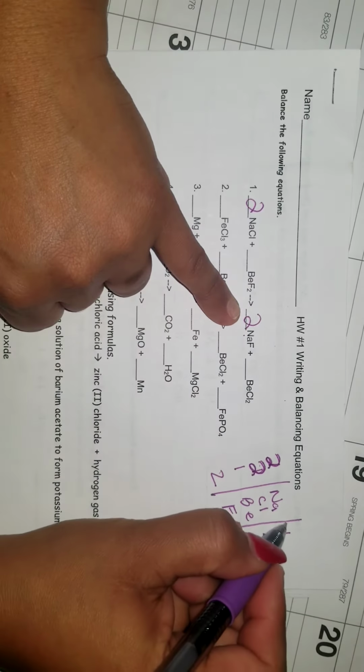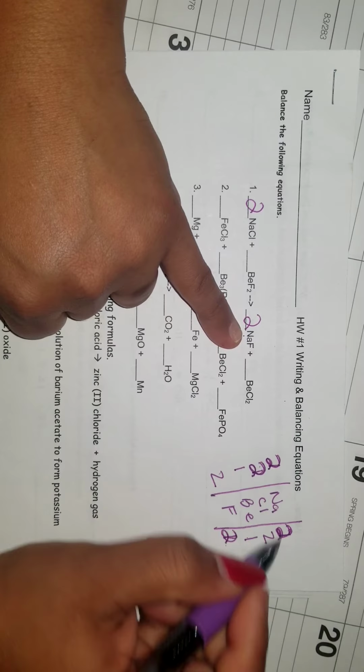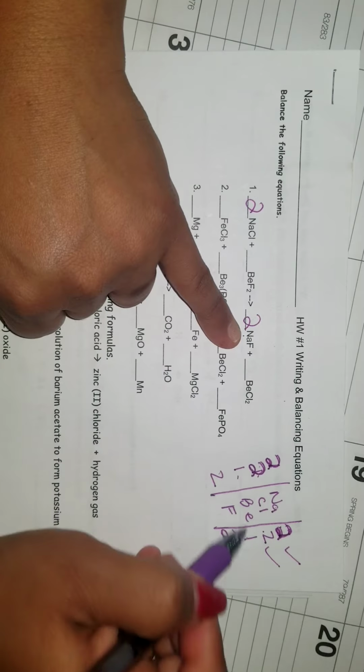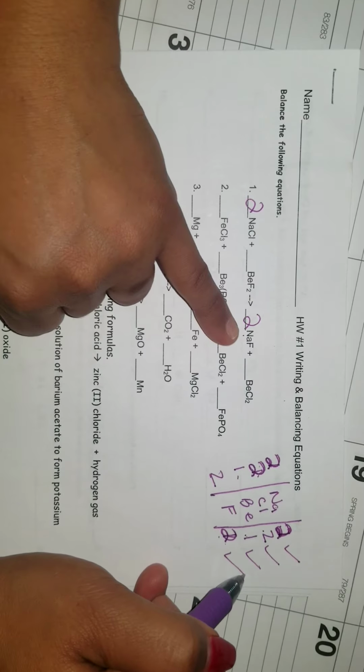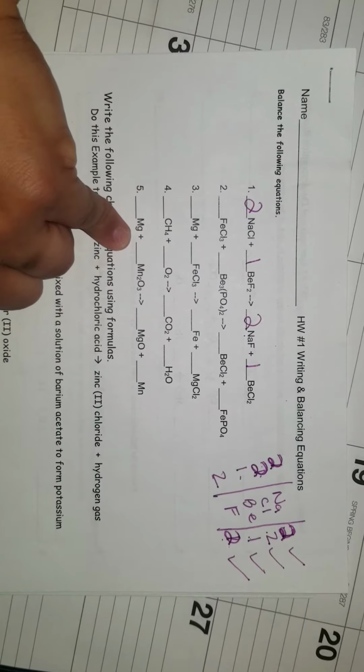2 times 1 is 2. 2 times 1 is 2. Let's look. 2 and 2, yes. 2 and 2, yes. 1 and 1, yes. 2 and 2, yes. I'm going to fill everything else with 1s. Now I am balanced.